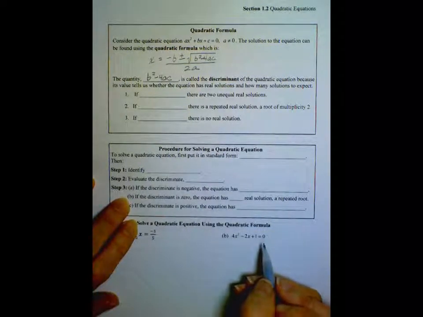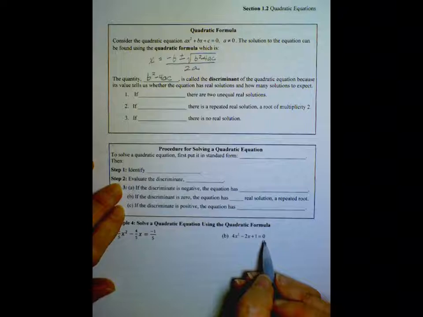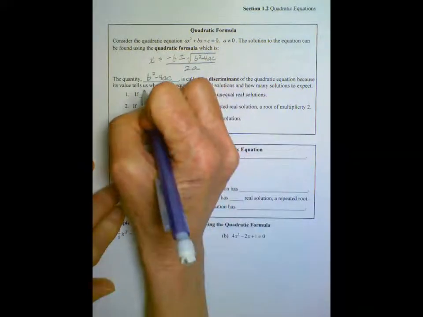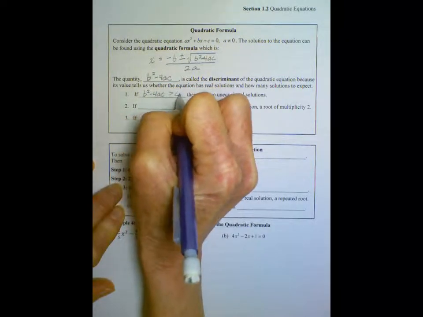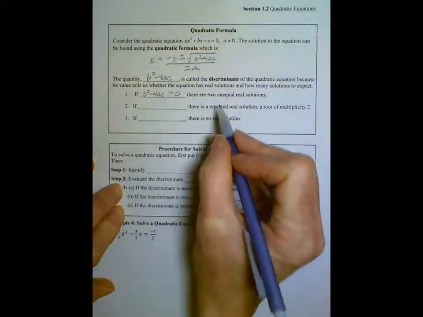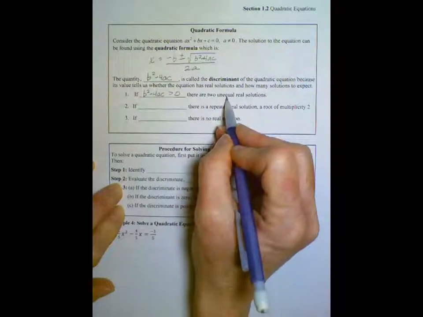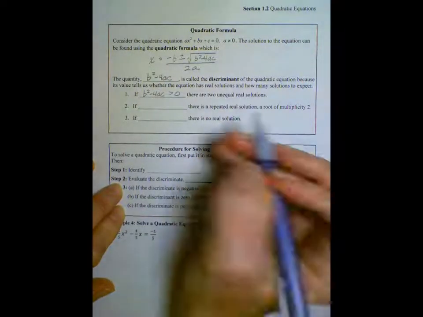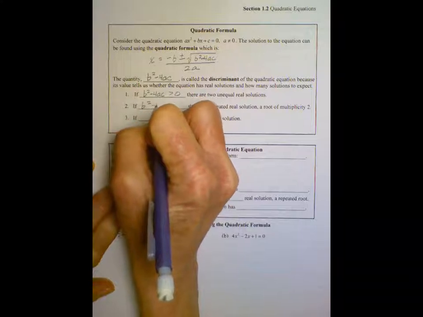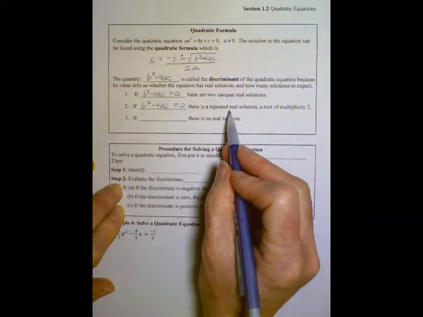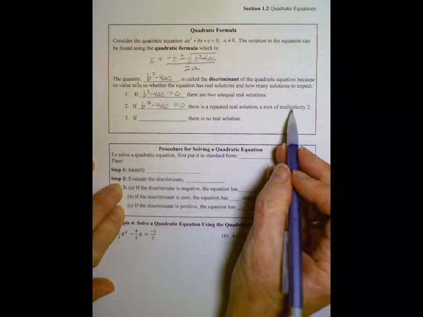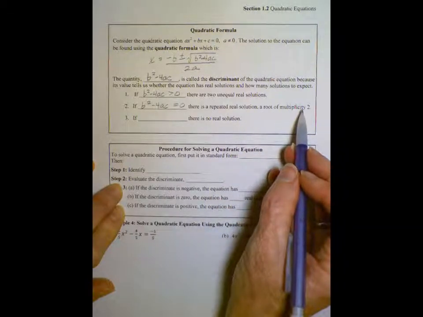The quantity b squared minus 4 times a times c is called the discriminant of the quadratic equation because its value tells us whether the equation has real solutions and how many to expect. So if b squared minus 4ac is a positive number, it's greater than 0, we expect two unequal real solutions. If b squared minus 4ac is 0, that's when we get that repeated real solution, or as I mentioned before, a multiplicity of 2.